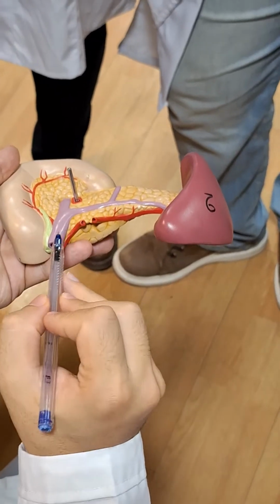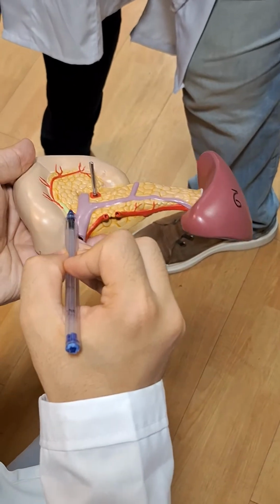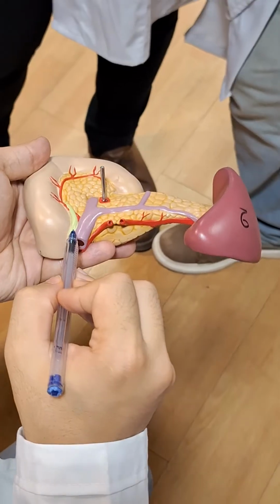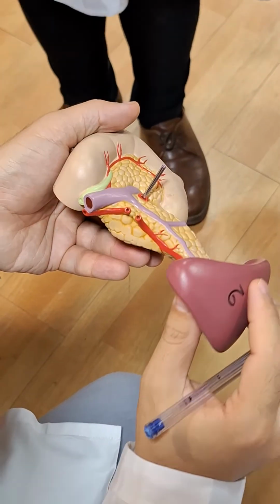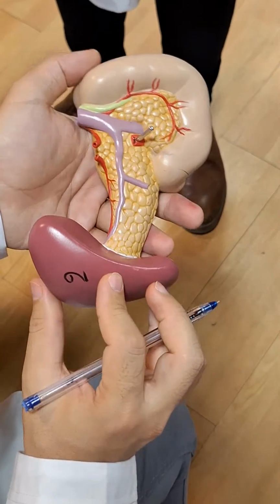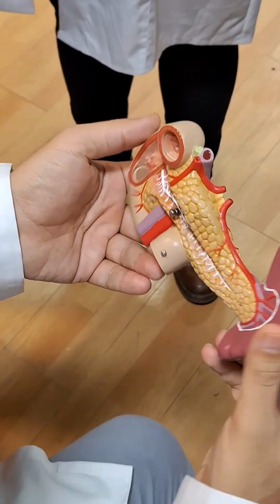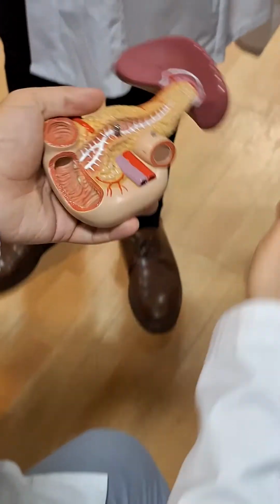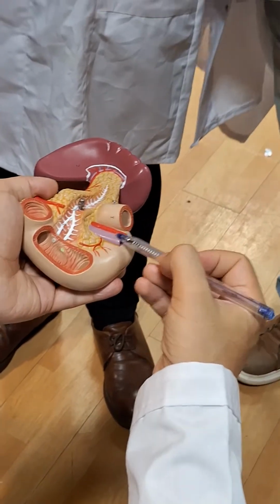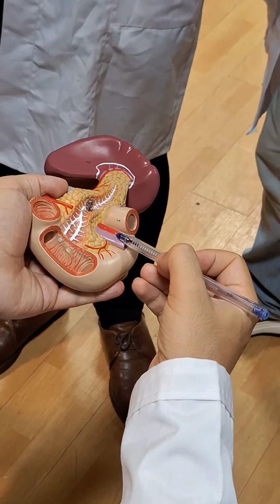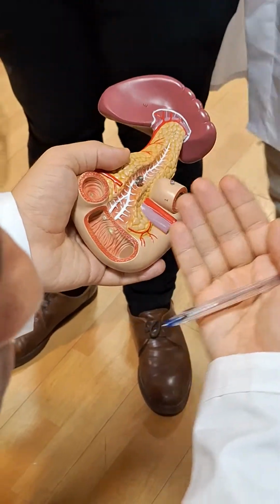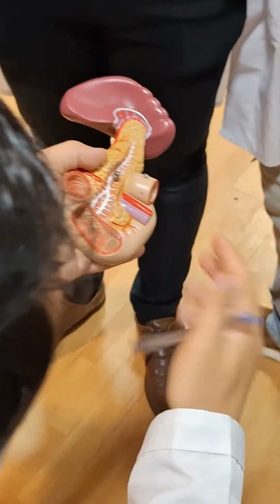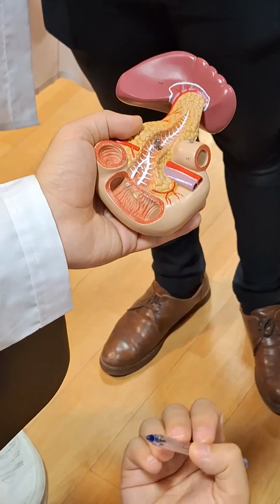Yes, portal vein here, bile duct. Look at here, here is the bile duct, and another structure at this level. Which structures are they? The superior mesenteric artery and vein, which are passing anterior to the third part of the duodenum.